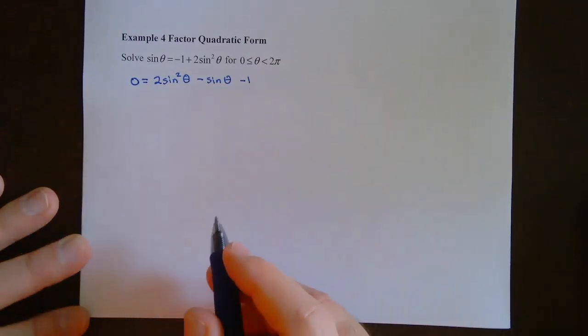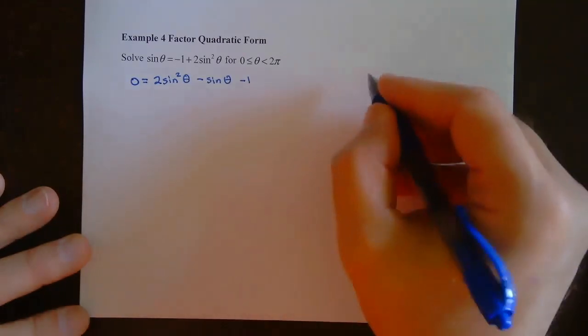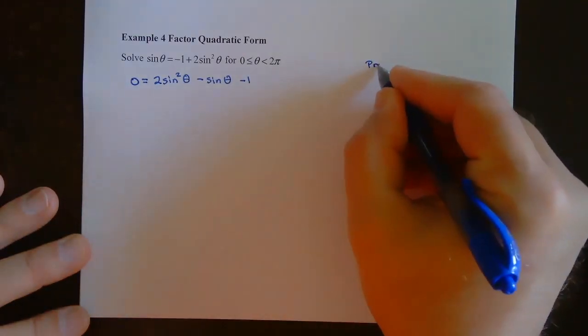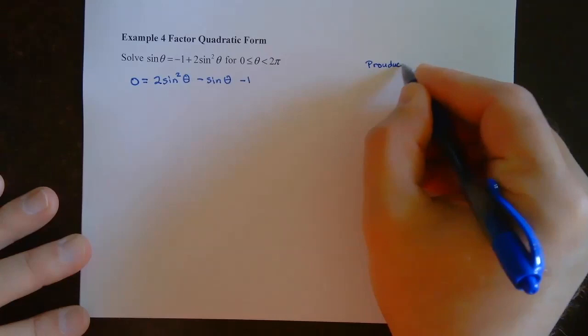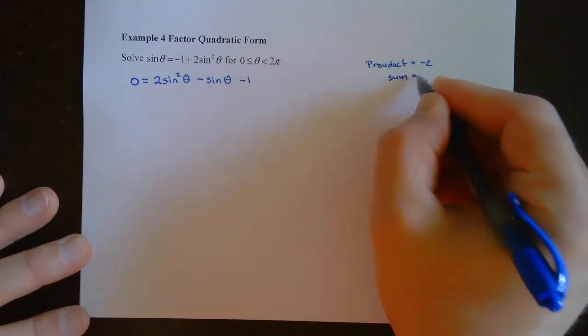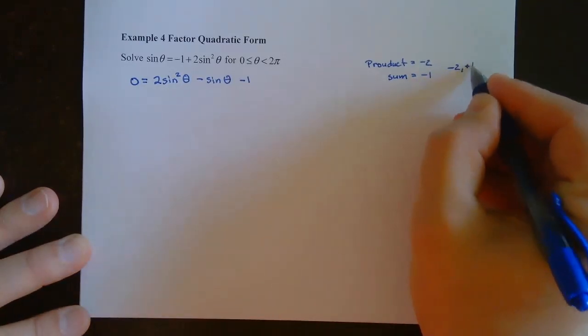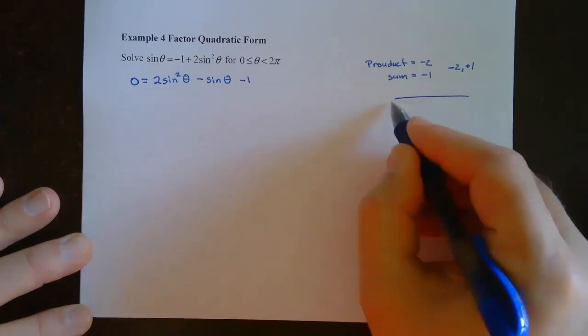Now we have to use an area model to factor this. So we have to think of two numbers whose product is negative 2 and whose sum is negative 1. And that would have to be negative 2 and positive 1. So we're going to build our area model.